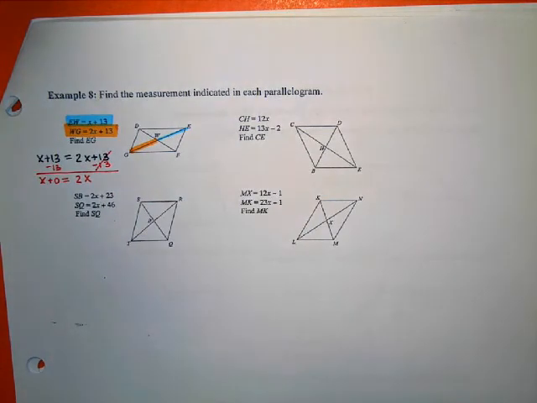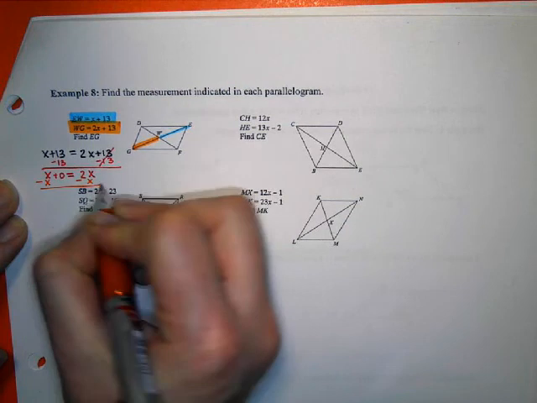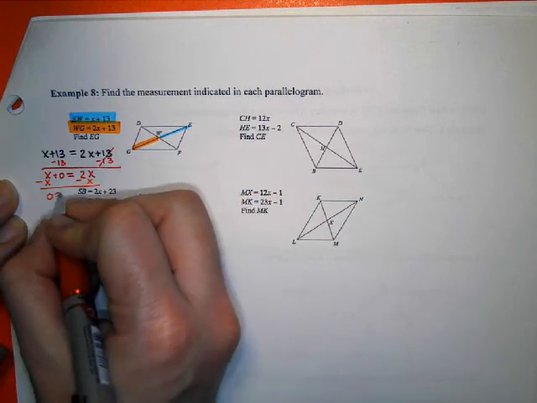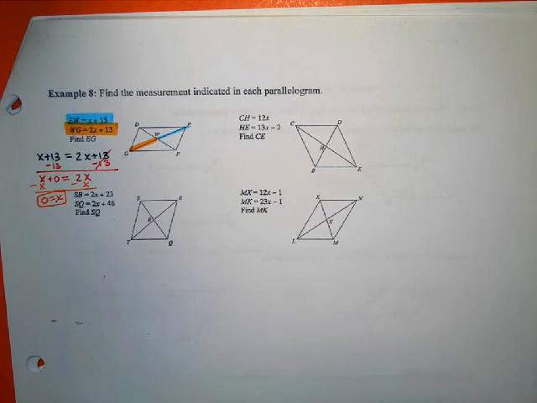Minus 13. That makes a 0. Minus the x. X is 0.